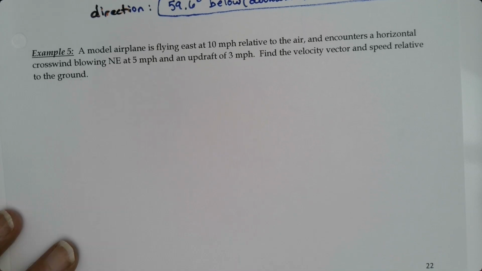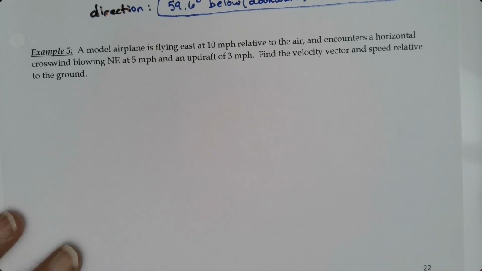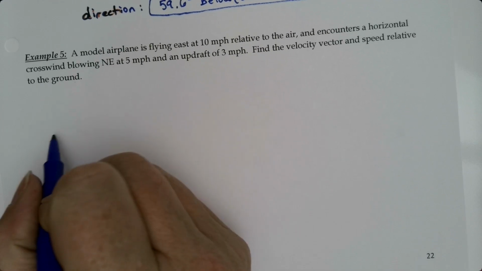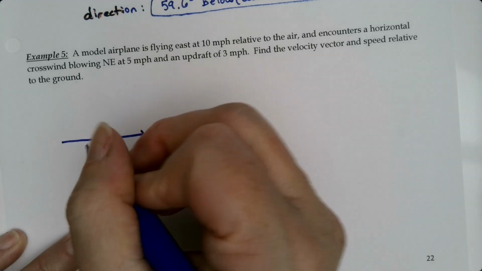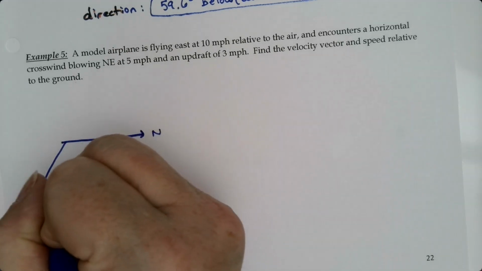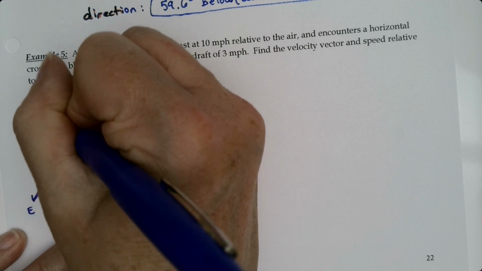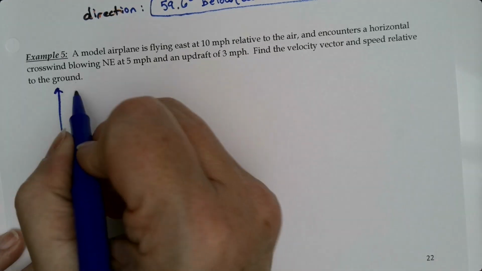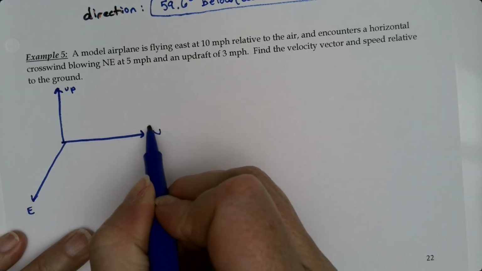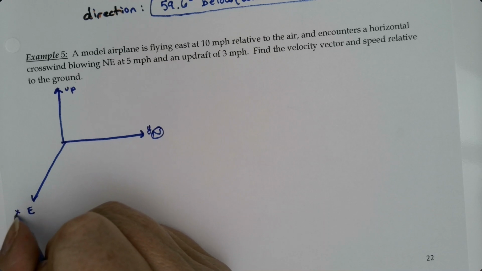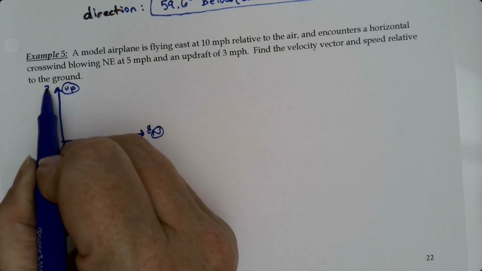Okay, so let's see here. We have our standard north, east, and then up is right here, right? So this is up. So this is the positive y-axis, this is the positive x-axis, and this is the positive z-axis.